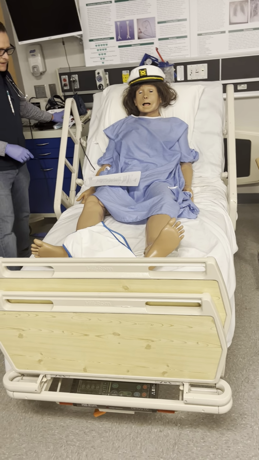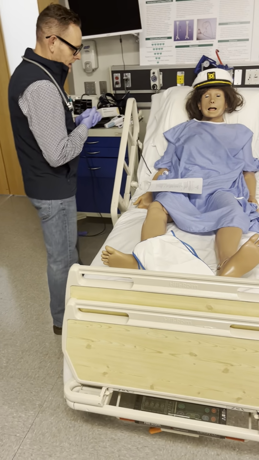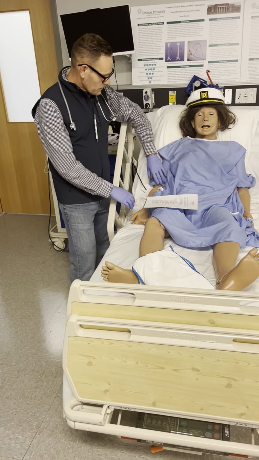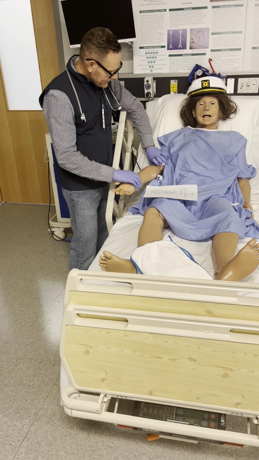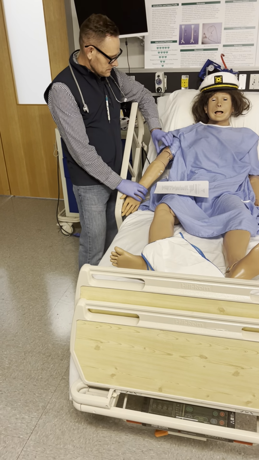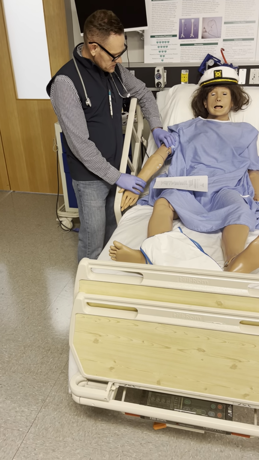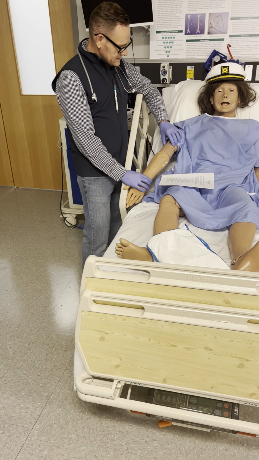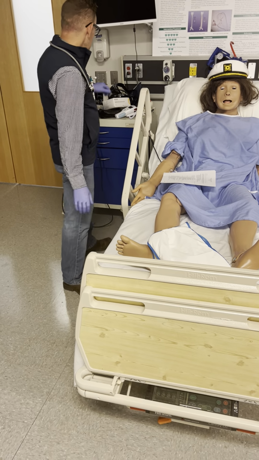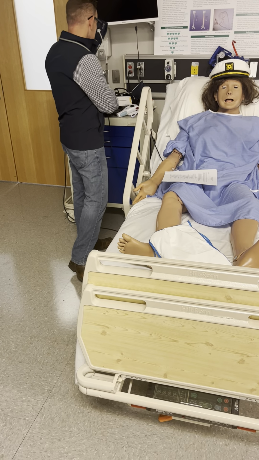All right, so now we're gonna get a blood pressure. I'm gonna palpate for her brachial artery. I'm gonna hyperextend that arm a little bit so I can palpate a little bit easier. It's a little bit medial of center, so it's a little bit towards her. Once I palpate it, I'm gonna take my cuff.